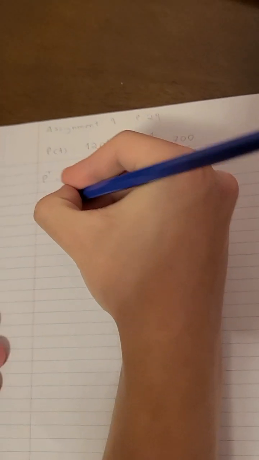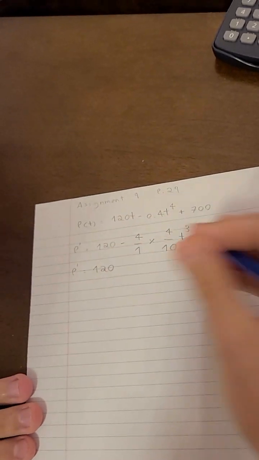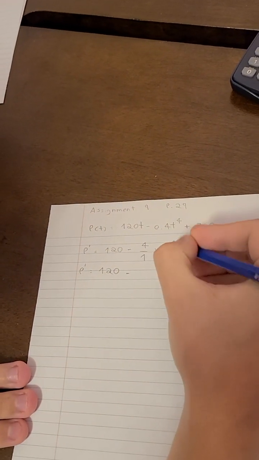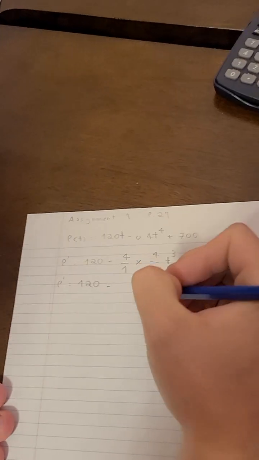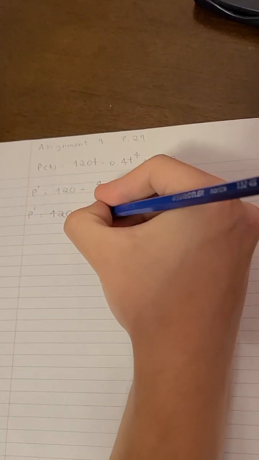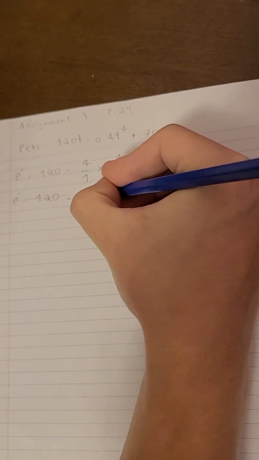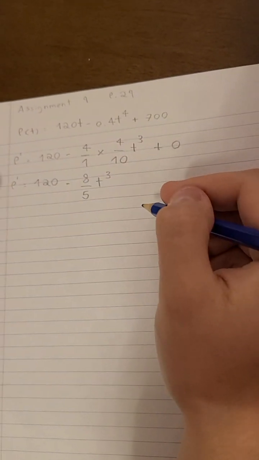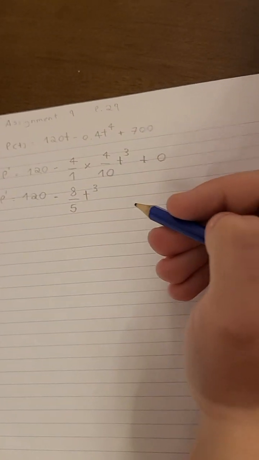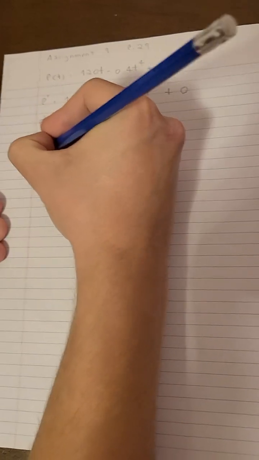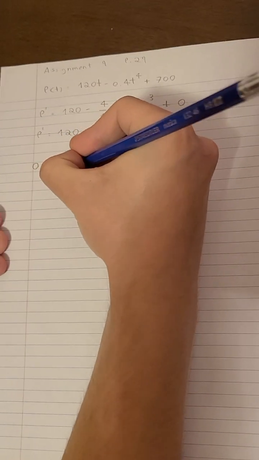So we're going to simplify this. So it's going to be 120 minus 4 times 4 is 16, 1 times 10 is 10, so it's 16 over 10. We can simplify that to 8 over 5, t cubed. That is our derivative. Now, we need to find the critical value, and to do that, we need to set p prime to 0. So 0 equals the derivative.